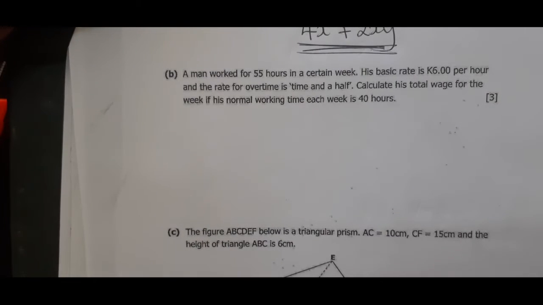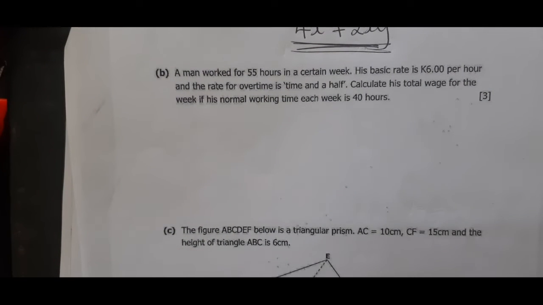Okay. Then we have another question here. A man worked for 55 hours in a certain week.